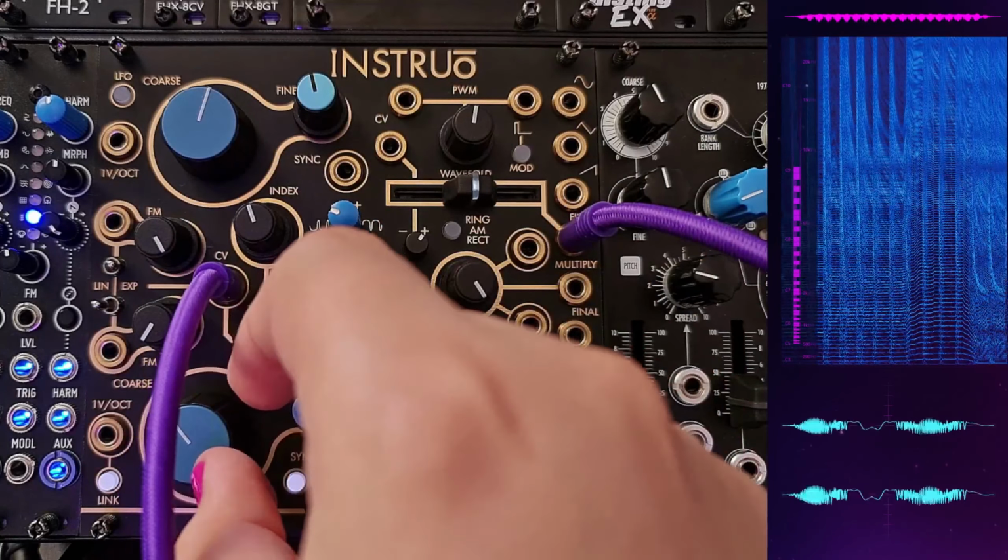And another cool thing is you can then combine the final output with the multiply circuit. Now Oscillator A's final output is going into the multiplication circuit's carrier input, and Oscillator B's sine wave is amplitude modulating, or ring modding in this case, this final output here, controlled by this depth knob.